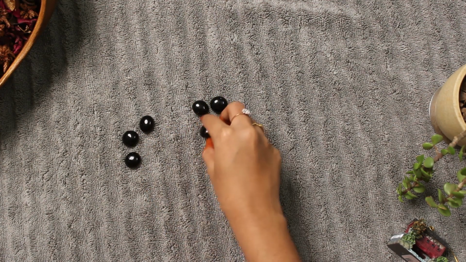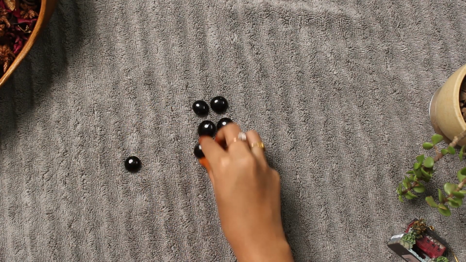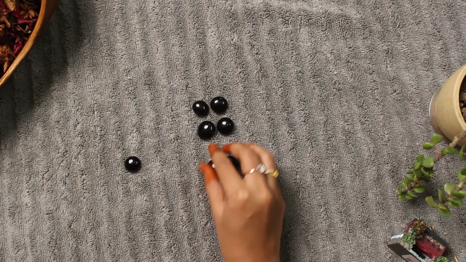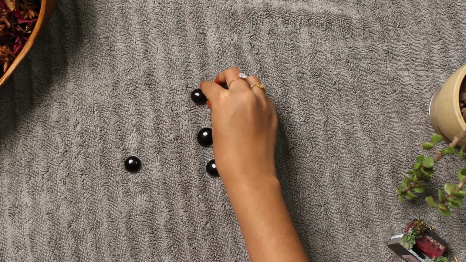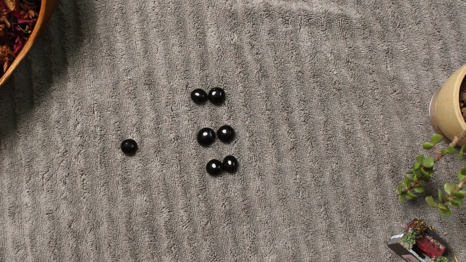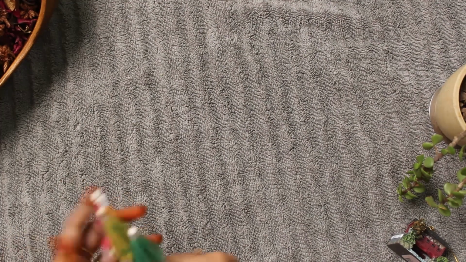Again, 1, 2. Again, 1, 2. Now we have 3 pairs. For this, we don't have a pair. Okay, I'll show you a few other objects and let's pair them up.